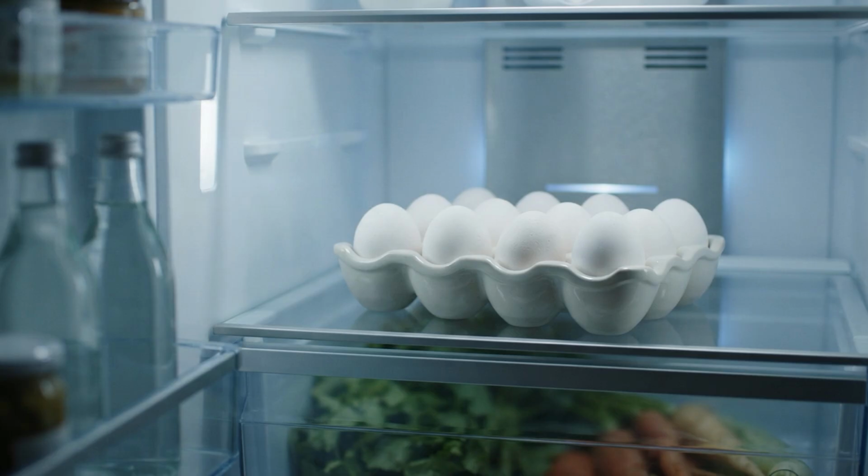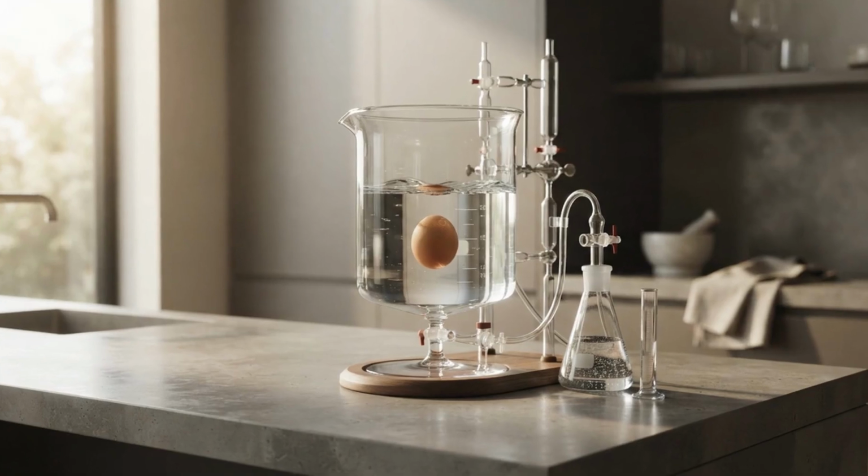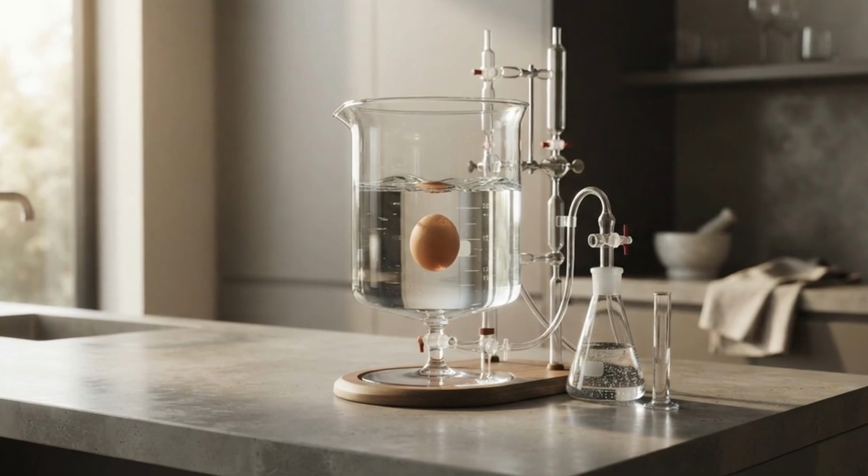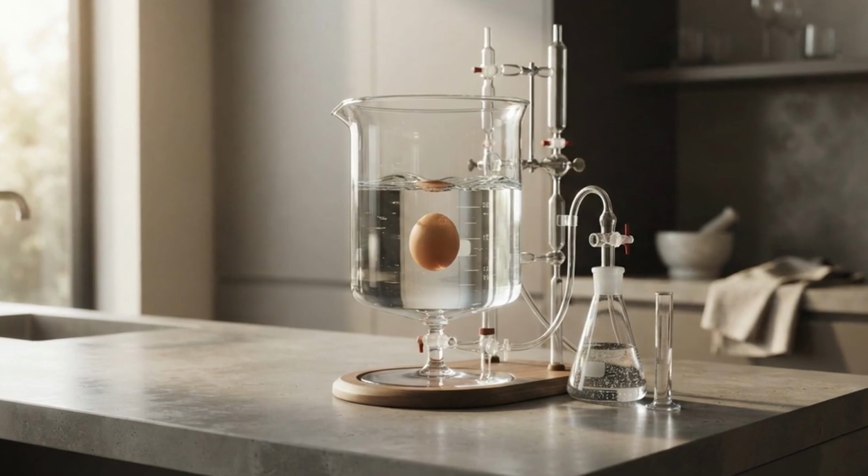So fresh eggs sink because they have a tiny air cell and a higher average density. Older eggs float because moisture escapes through the shell, the air cell expands, and the egg becomes lighter for the same outer size. The shell looks solid, but its invisible pores quietly control the entire experiment.